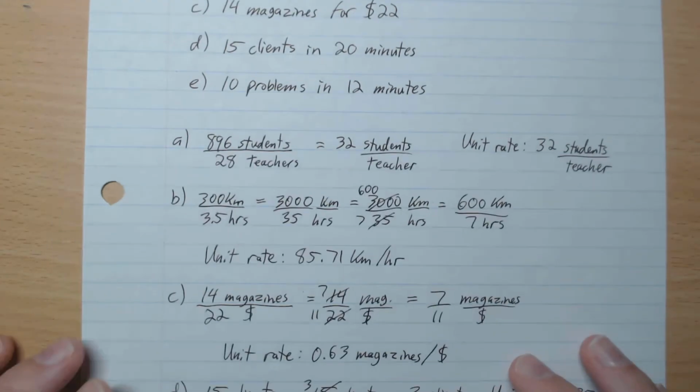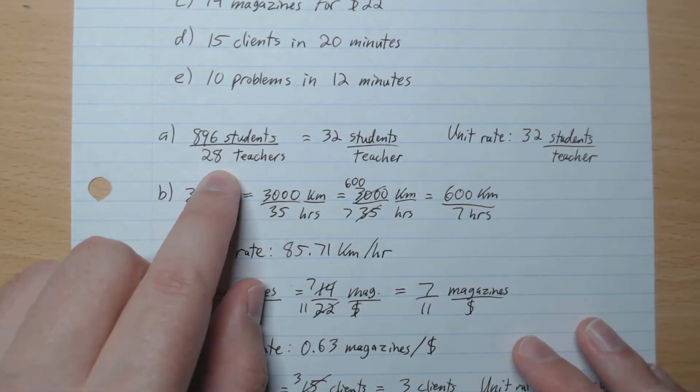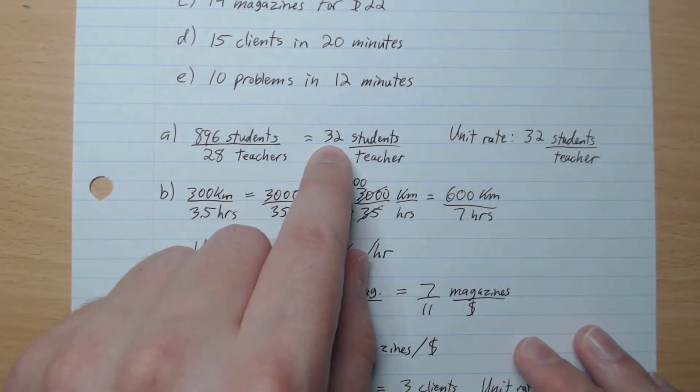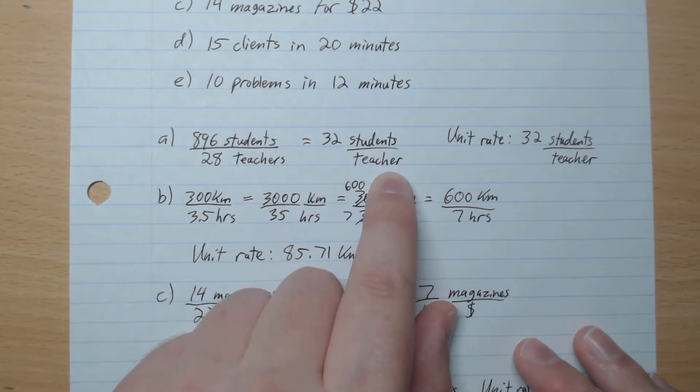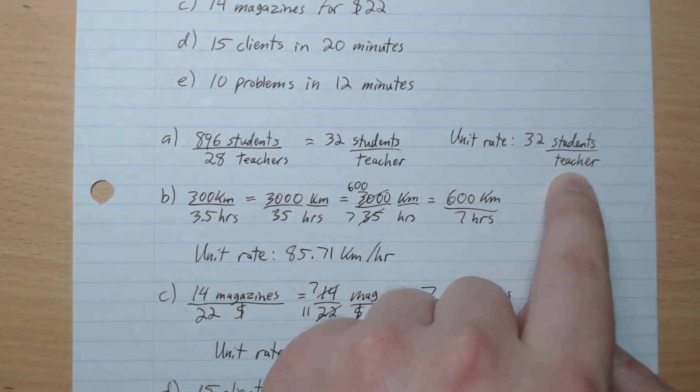Okay, we're back. So A, 896 students over 28 teachers reduces to 32 students per teacher. And so this is already a unit rate, so the unit rate is 32 students per teacher.